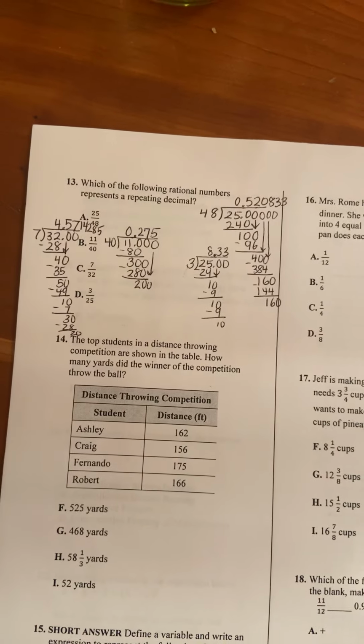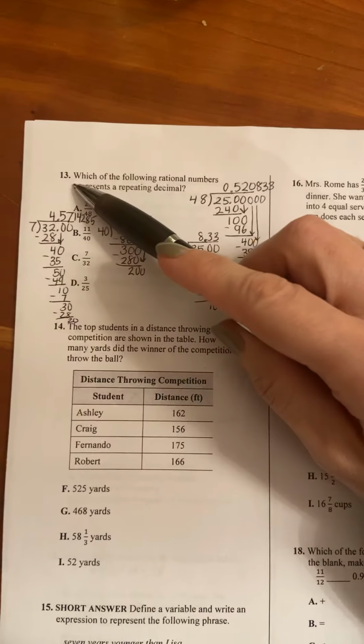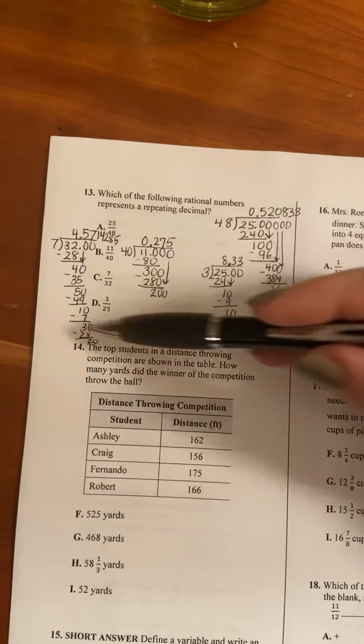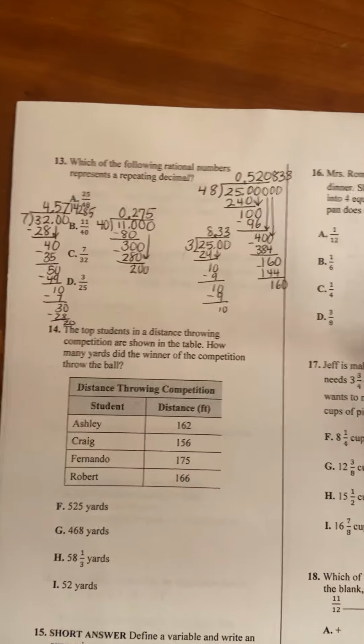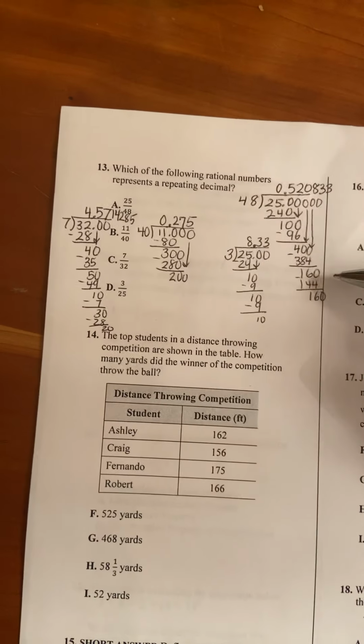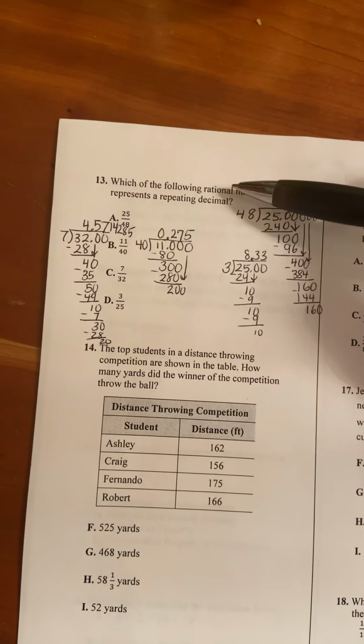Hi, everybody. I'm going to move on to page 8 in the math. So this is the second part of the packet, number 13. For this one, you can see I started doing some work ahead of time because I didn't want to stretch out the video to have you watch me do all of this long division. But this asks, which of the rational numbers represents a repeating decimal?